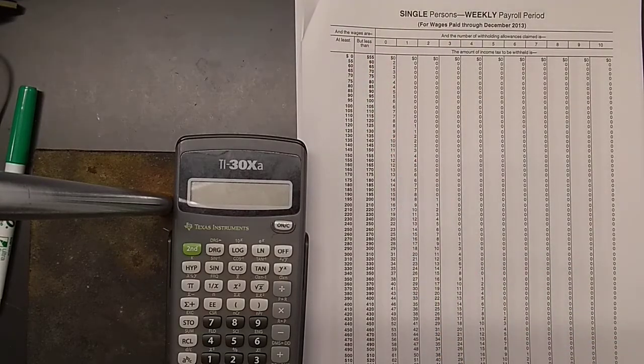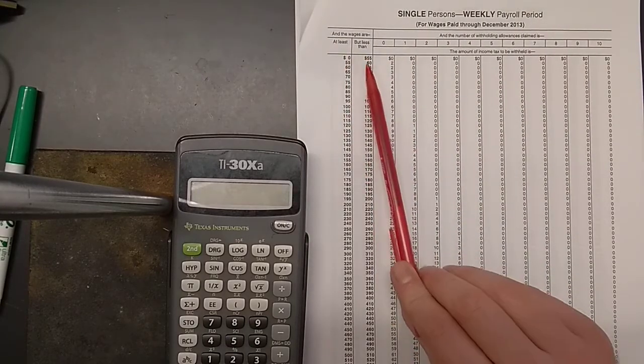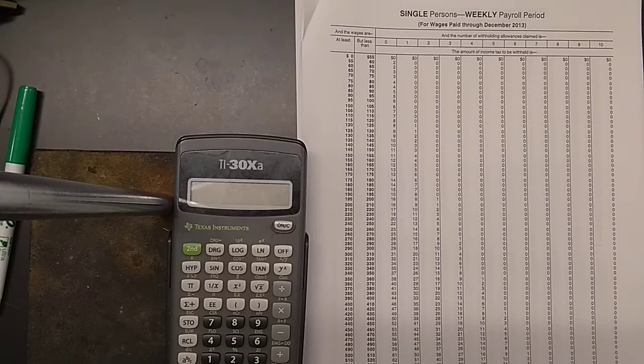That would be for people who make between $0 and $54.99 per week. They would look at that row. The next row down says at least $55 but less than $60. That row would be for anyone who makes between $55 and $59.99 per week.